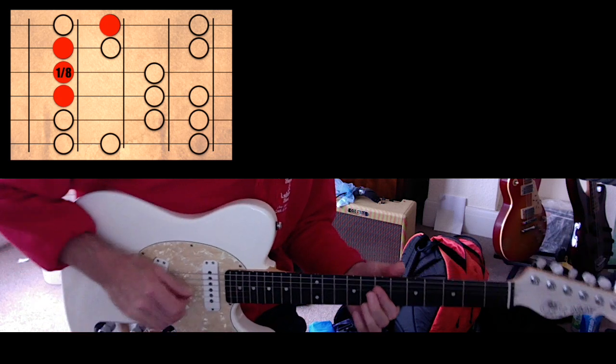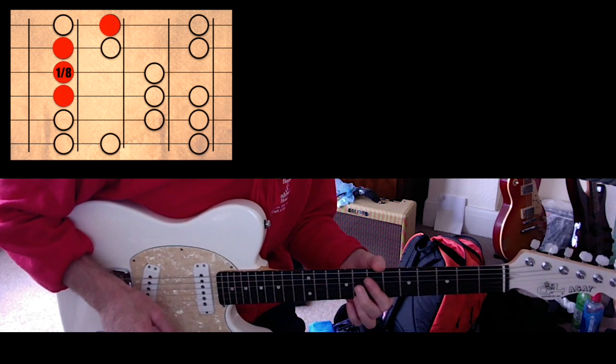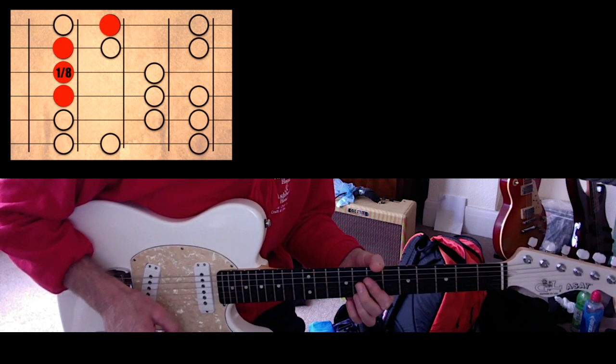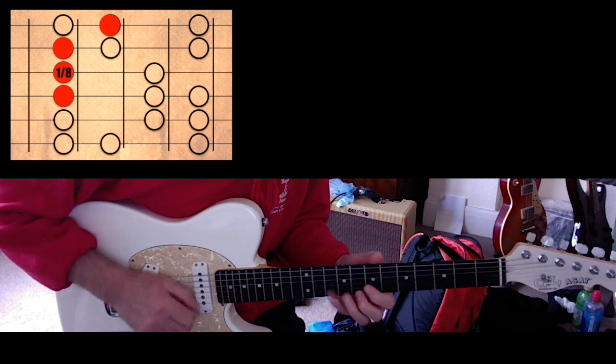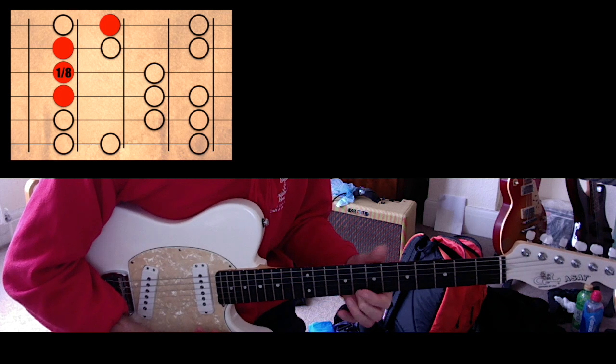This chord's got 4 notes, hasn't it? 4 notes is more than halfway towards the whole scale. Yeah? 7 notes in the scale, and we're playing 4 of them.